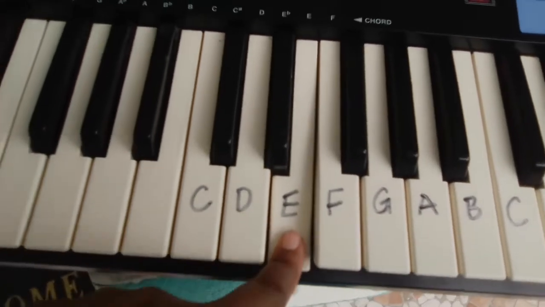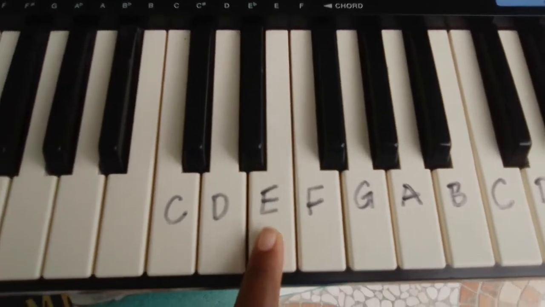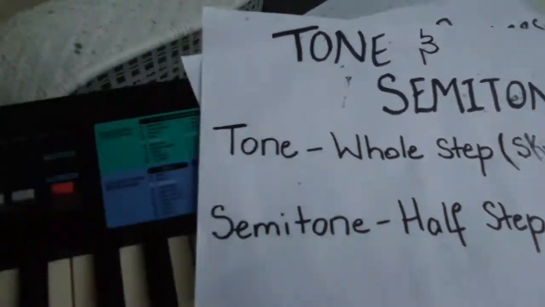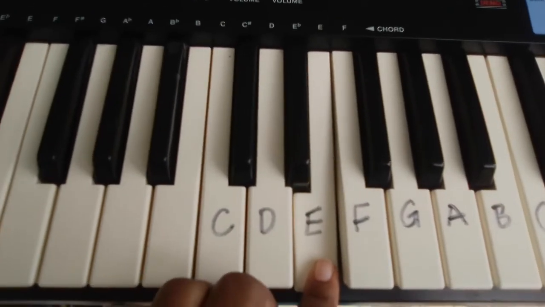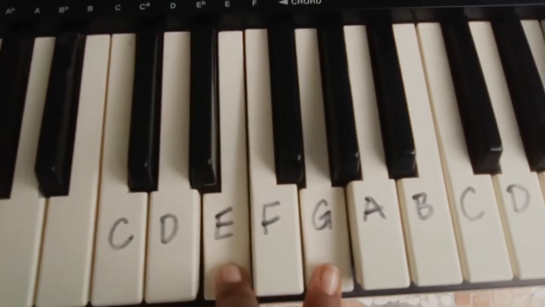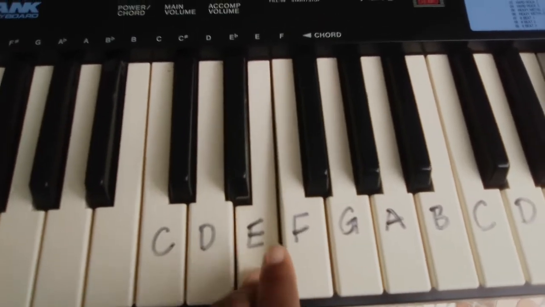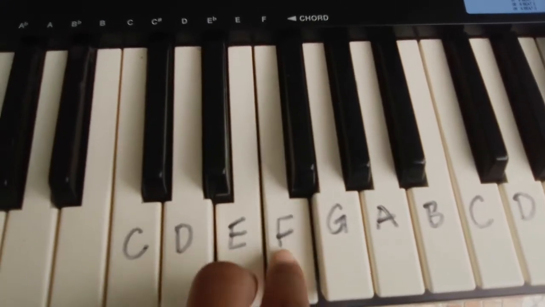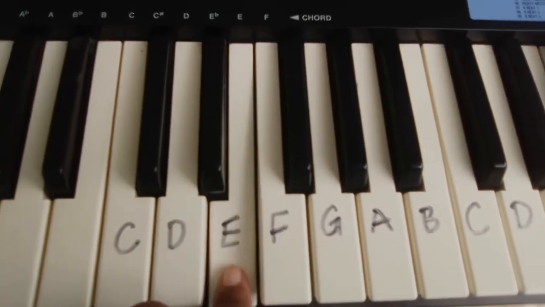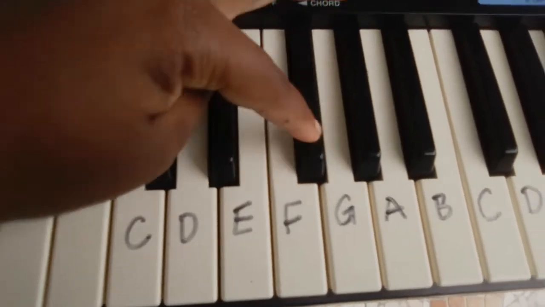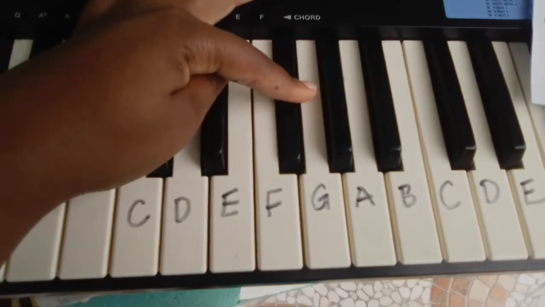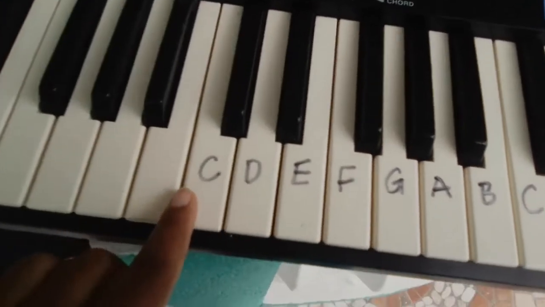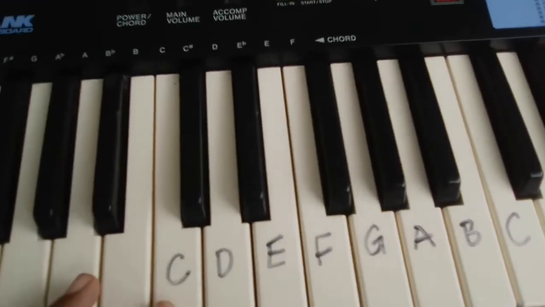Now, if you're at E here, where would a tone bring me? Remember, we skip a note to get a tone. Some might say here, some might say here, but we have to skip a note in order to get a tone. So we skip this note here, and we go to the black note. From E to this black note, which we don't know the name of as yet, would give us a tone. Hope we're on the same page. Remember, for whole steps and tones, you skip a note.